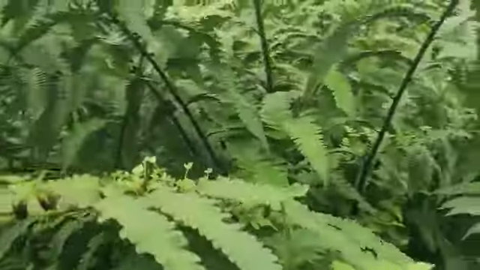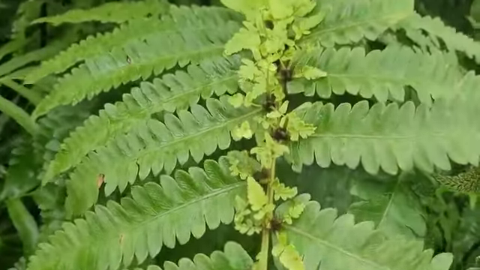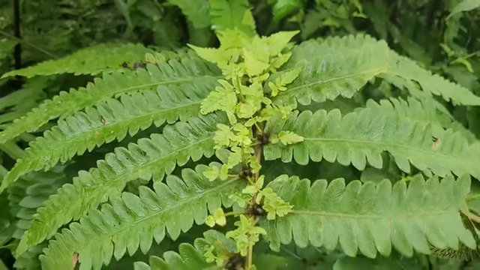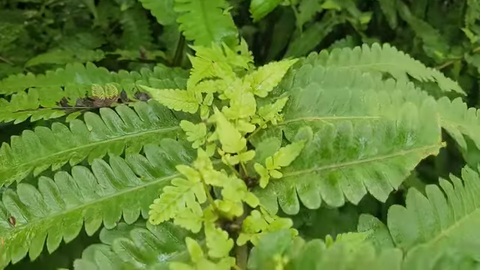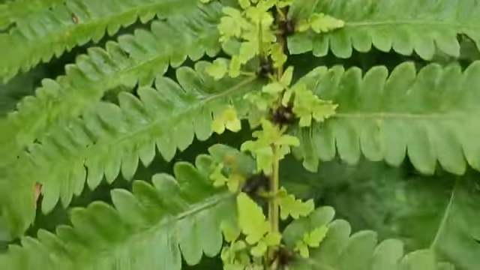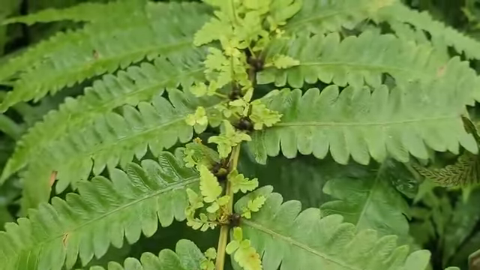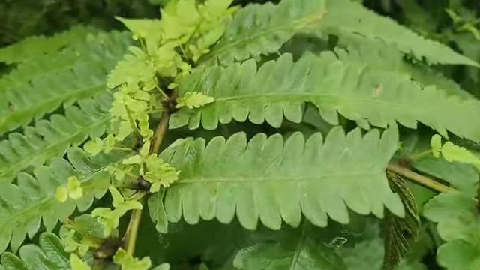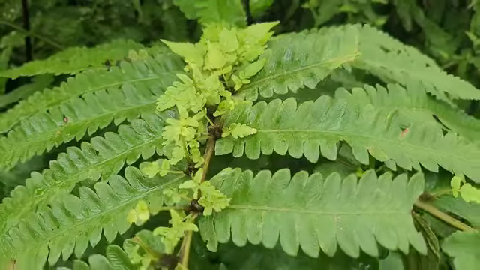A unique thing here, I am able to see that many young plants are also being formed on the frond along the rachis. I think this unique trait has given rise to the name of the species as proliferum, because it proliferates into young plants on the frond itself.